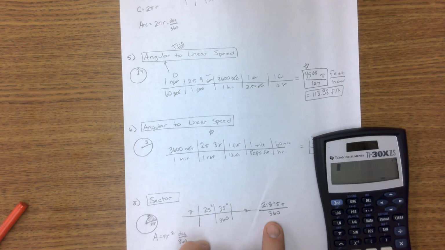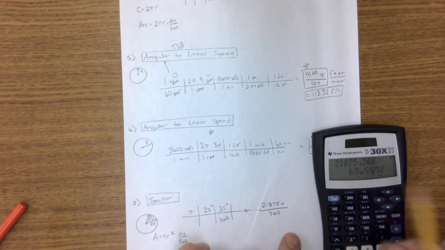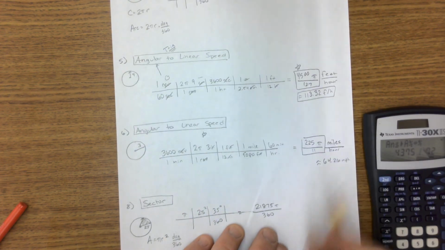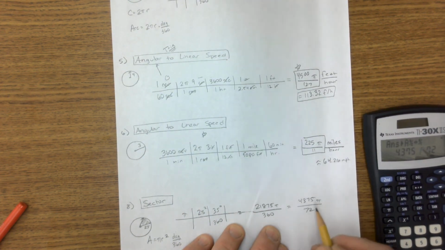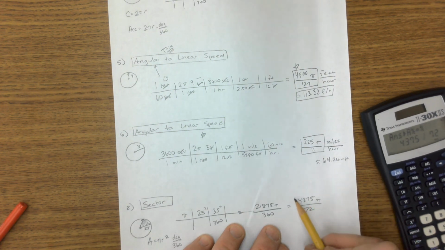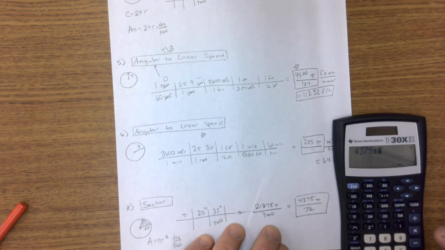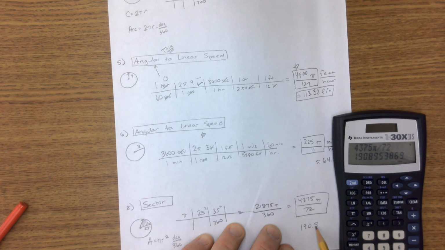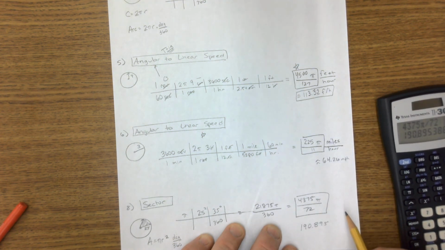Now let's simplify that fraction. 21875 over 360, and change it from mixed to improper. And there we go. 437,572 with a pi, and it doesn't say to round, so I'm going to leave it like that. But if you did, let's see here, what do we have? 190.895 feet squared.